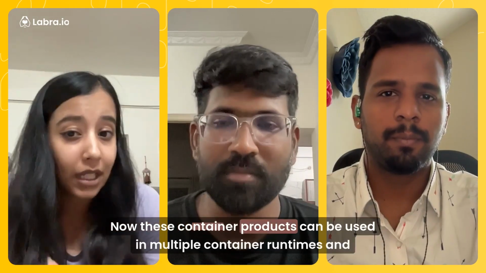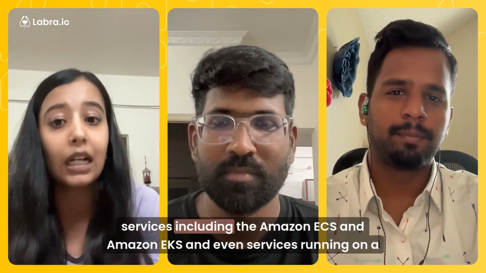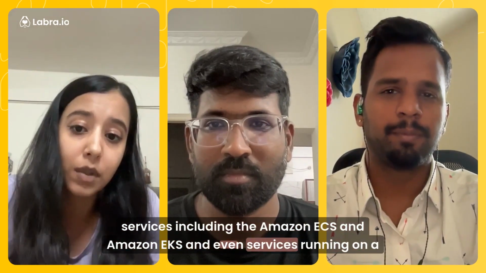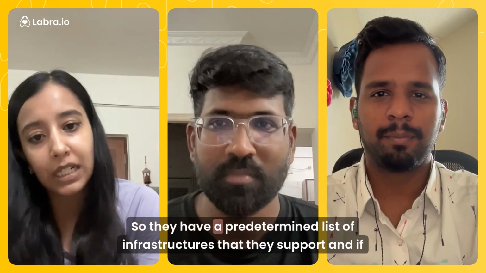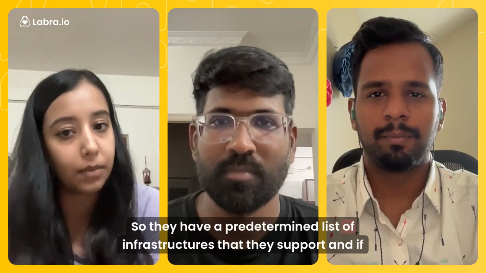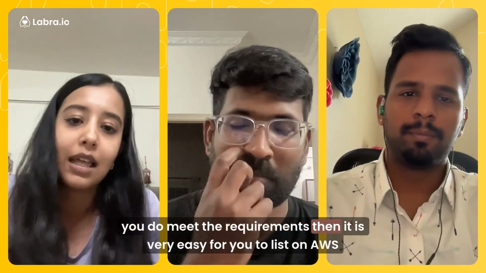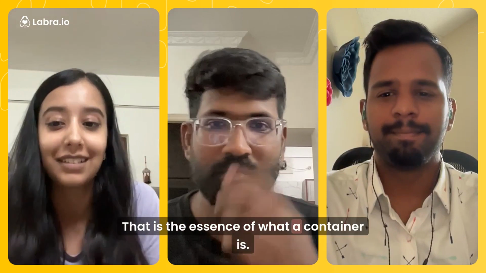Now, these container products can be used in multiple container runtimes and services, including the Amazon ECS and Amazon EKS, and even services running on a seller's own infrastructure. So, they have a predetermined list of infrastructures that they support, and if you do meet the requirements, then it is very easy for you to list on AWS Marketplace. That is the essence of what a container is.